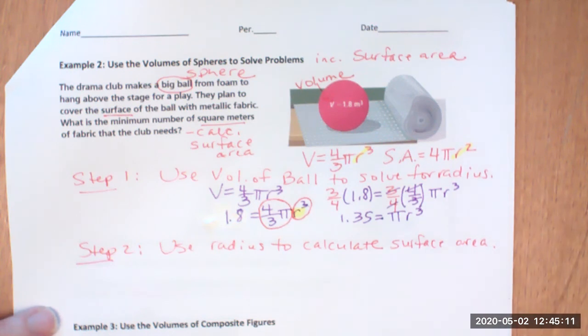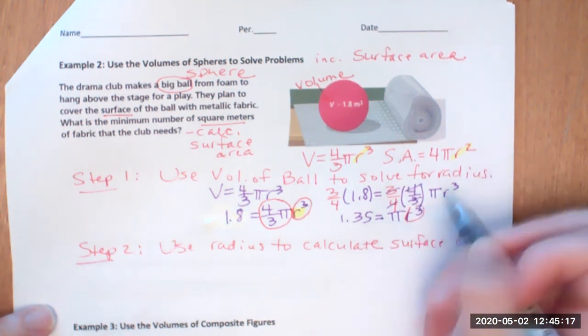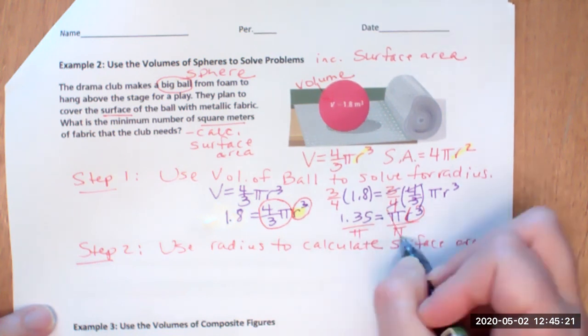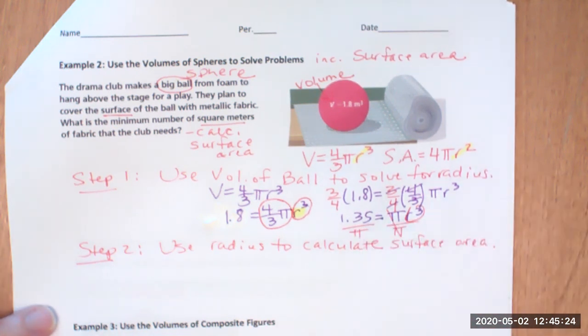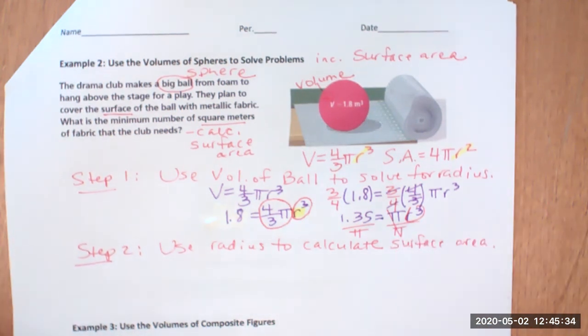Now, to get r cubed by itself, of course, you're going to need to divide by pi. So we're going to divide both sides by pi, and you can do that in your calculator. Let's go ahead and do this in our calculator together, because we're going to have to learn how to use cube root on the calculator too if you're not familiar with that.